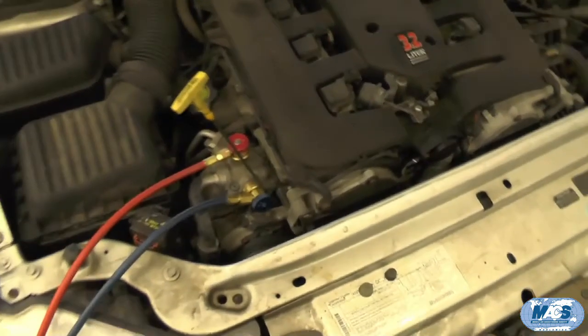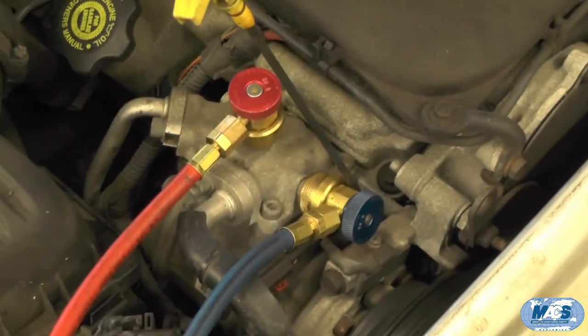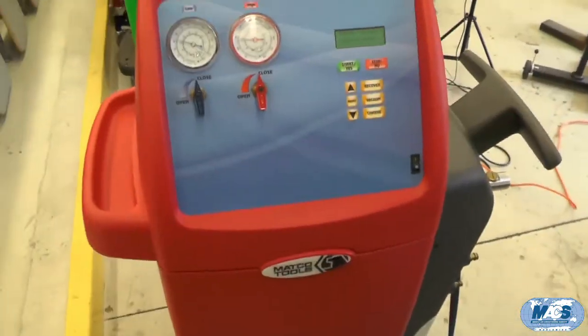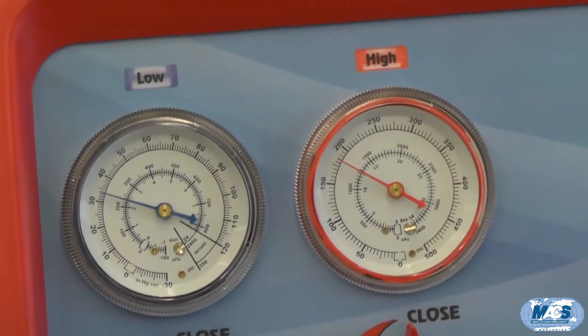As far as the question about the ideal location for the service ports, in my humble opinion, I feel that the best place for the service ports is right at the compressor, right at the inlet and outlet of the compressor, so you can see exactly what that compressor is capable of doing pressure-wise. The further that you get away from the compressor, the more likely you are to run into a situation where you're seeing a reading that's not reflecting what the true pressure is at that compressor because of problems such as restrictions and so on.